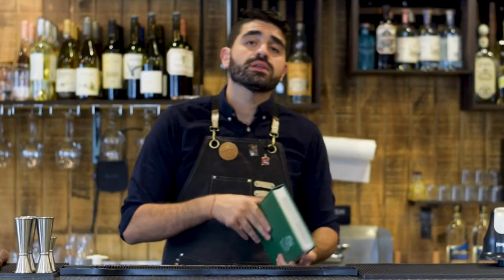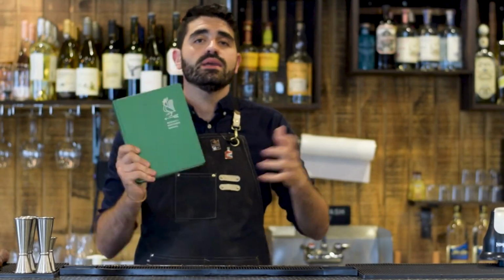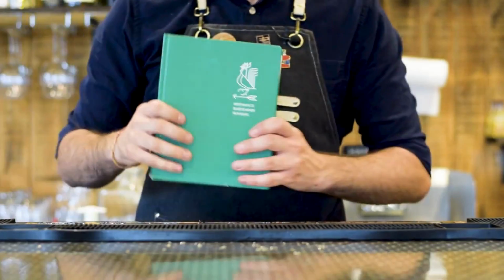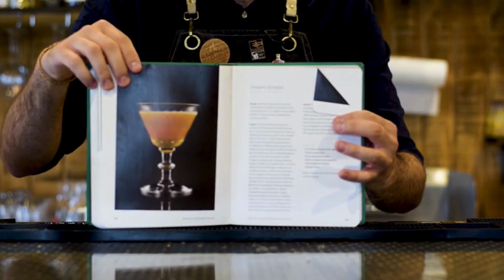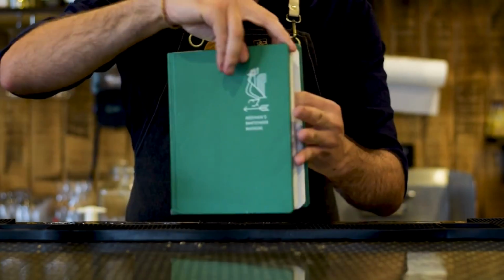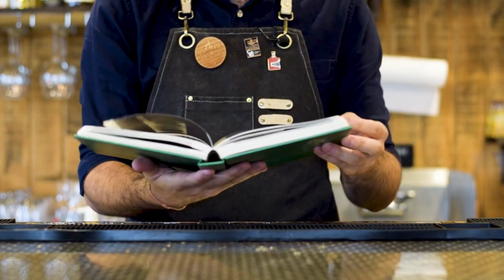And the last cocktail book that I'm going to recommend today is Jim Meehan's Bartender's Manual. Like the Death & Company cocktail book, this book really kind of encapsulates and covers a little bit of everything as it comes to the bartending and cocktail making world.